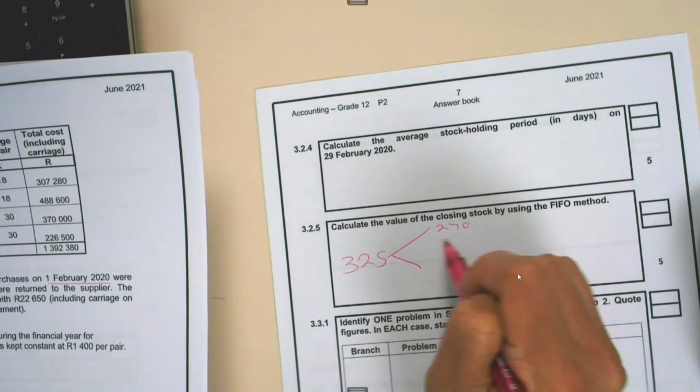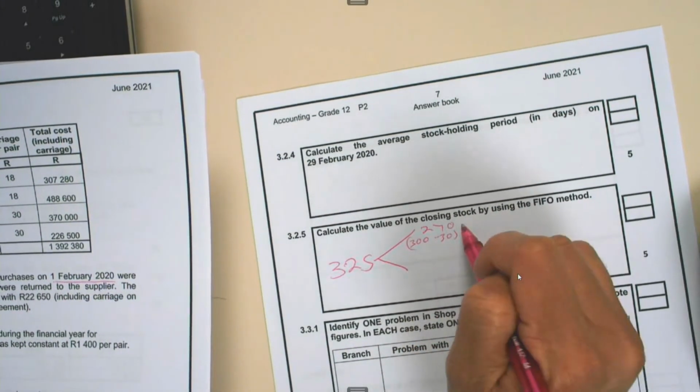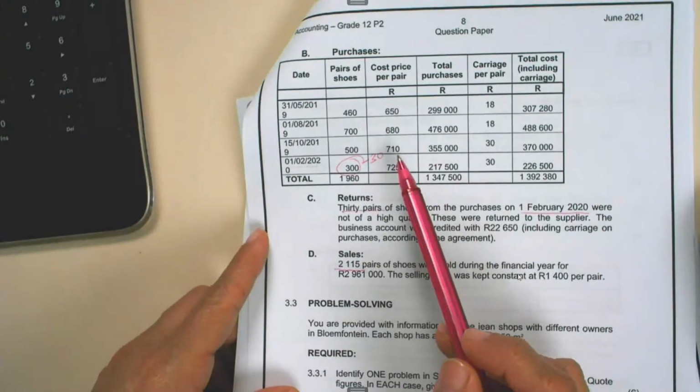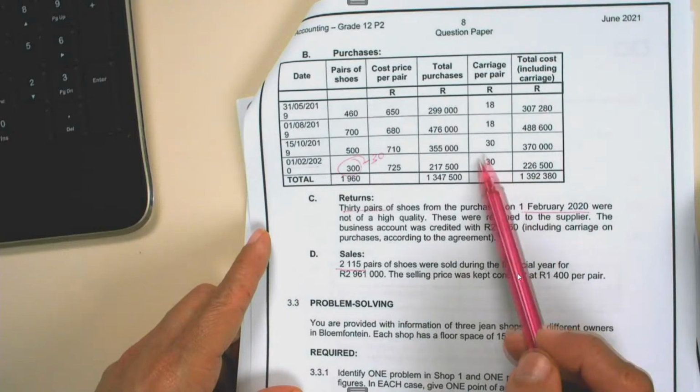So 270, where does it come from? It's 300 minus the 30 times my cost price of 725, and I know I must also take my carriage into account.